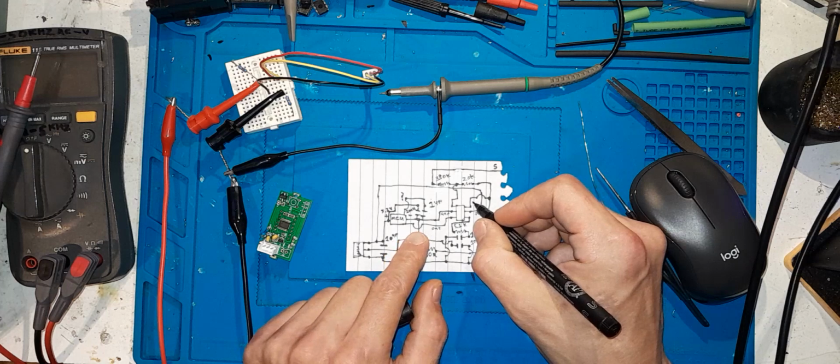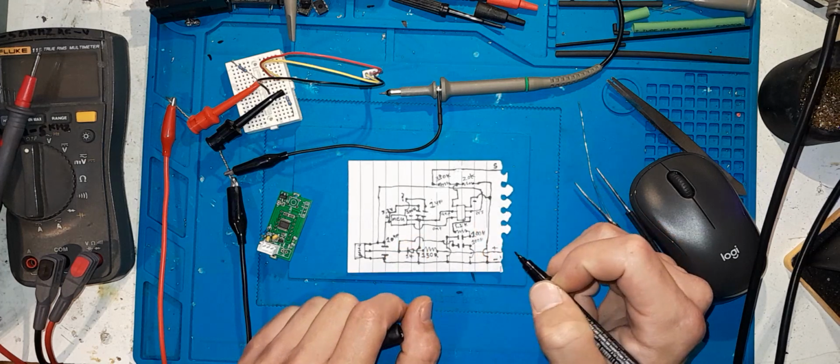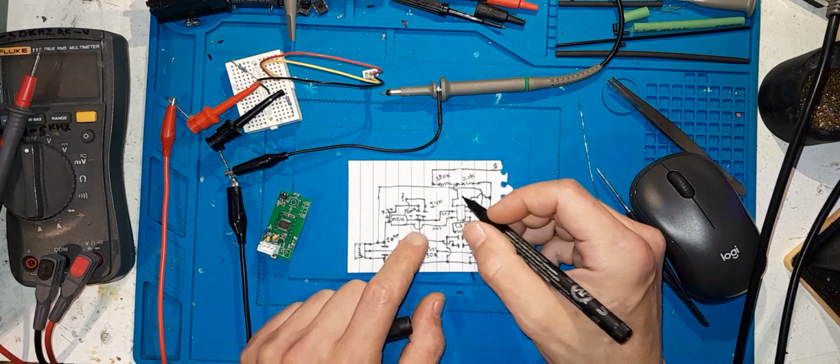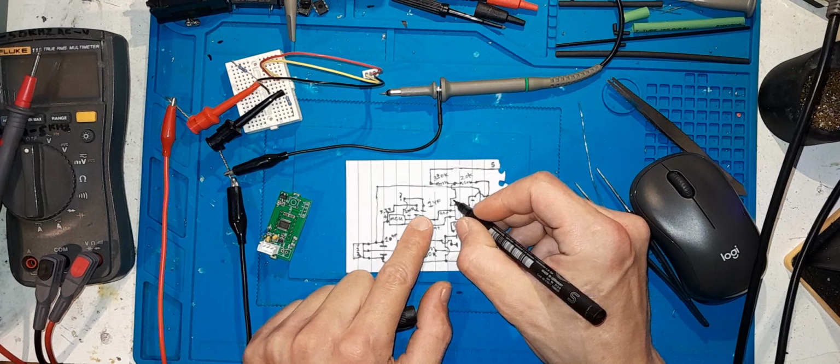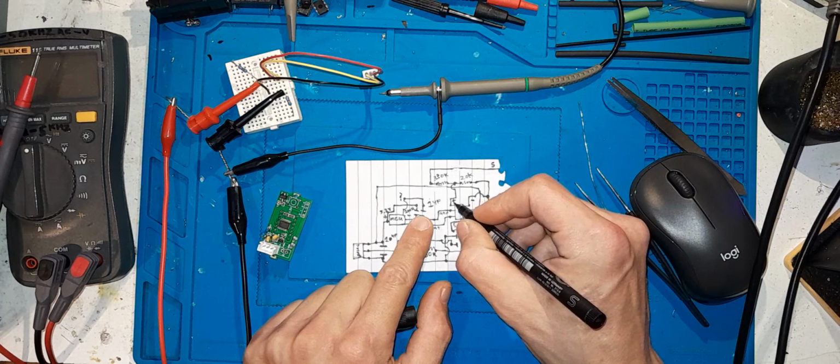So we've got negative voltage going in here, and our divided down positive voltage going in on this pin.